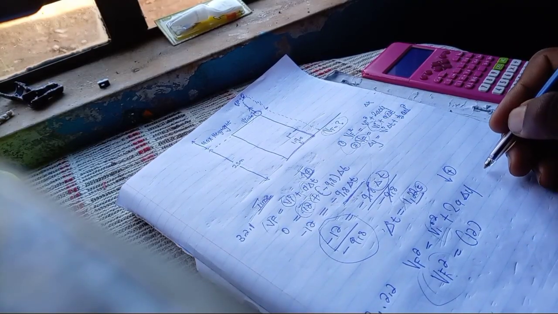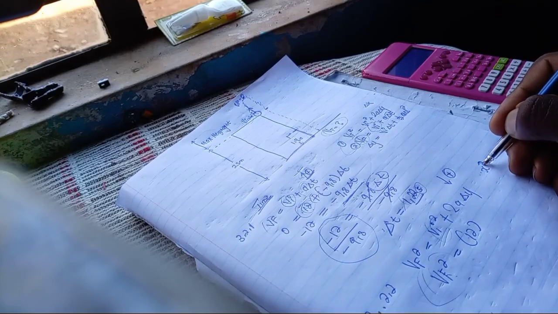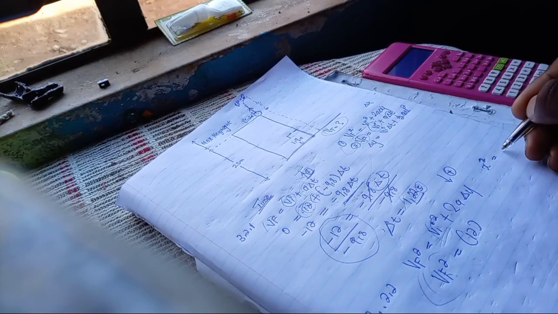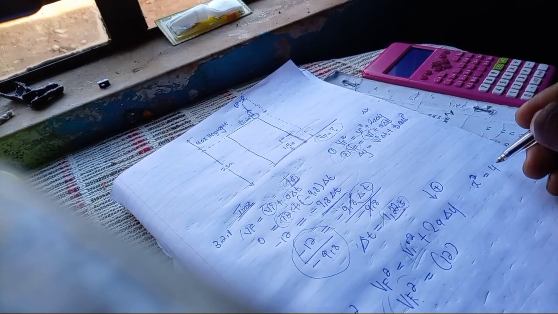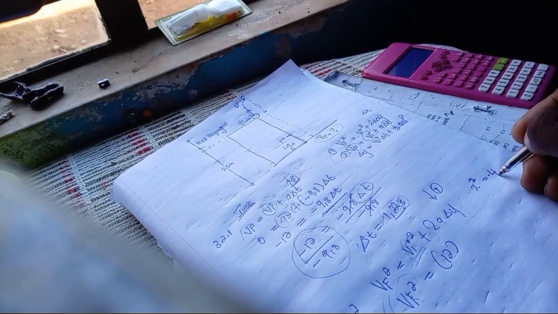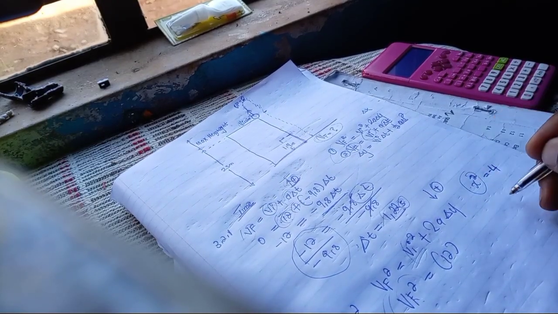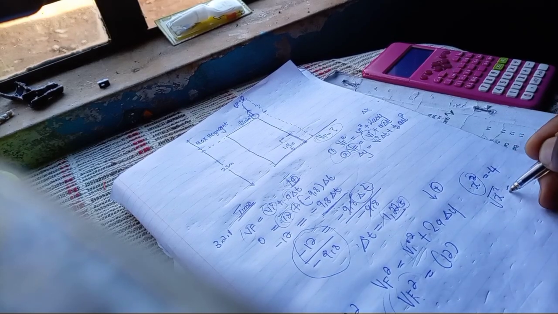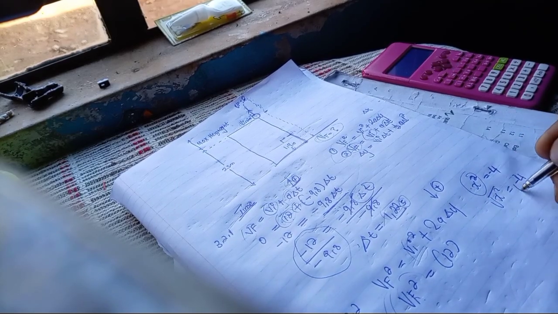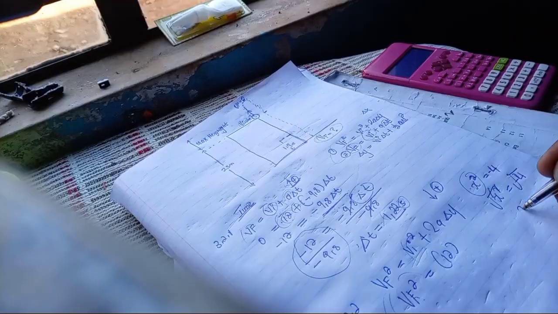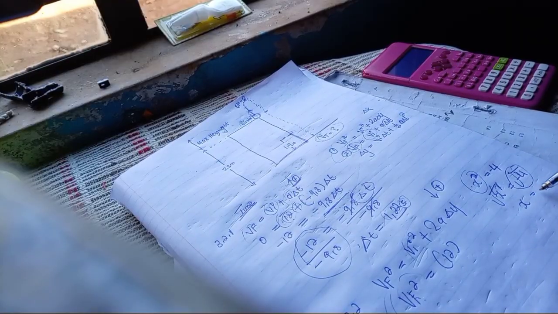Because in maths, if you have, for example, x squared is equal to, maybe, for example, negative 4. If you square root this one and cancel, there's going to be x. If you put your answer on your calculator, it's going to give you an error.